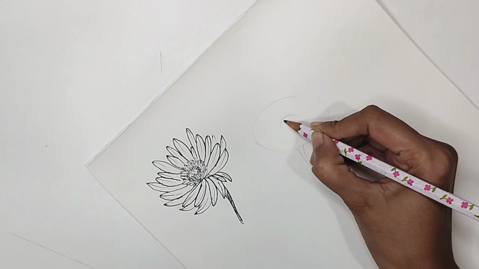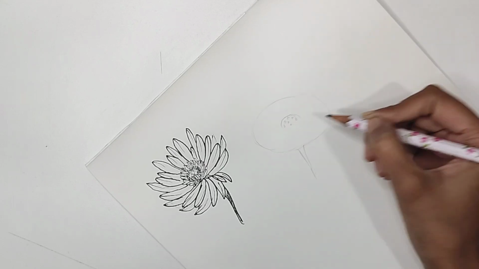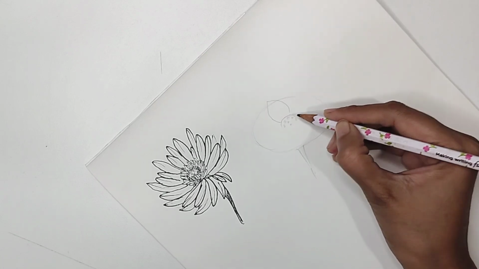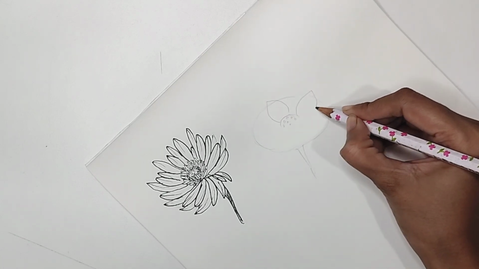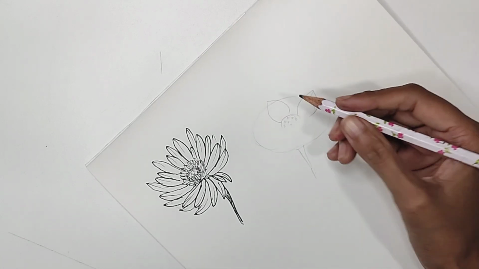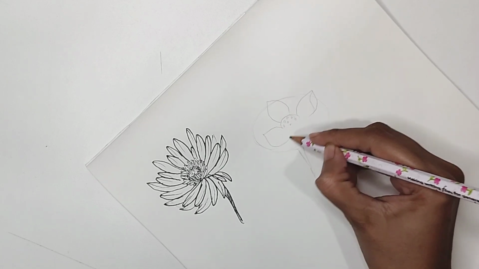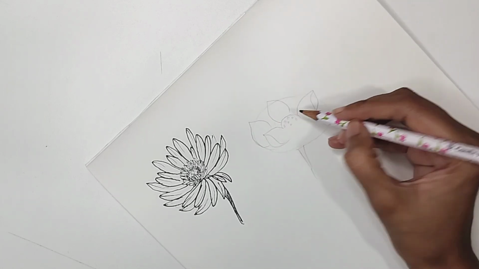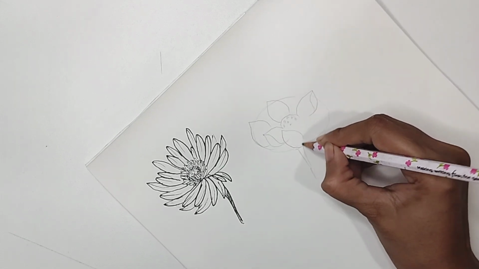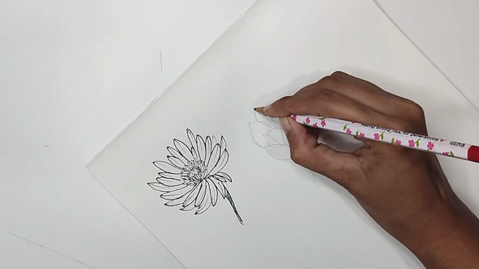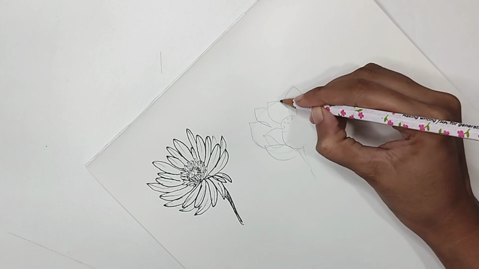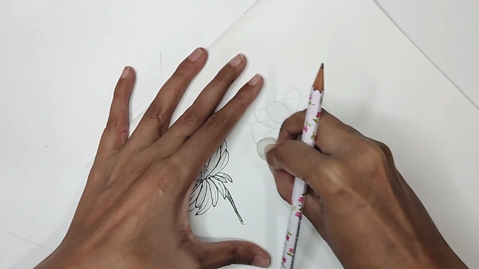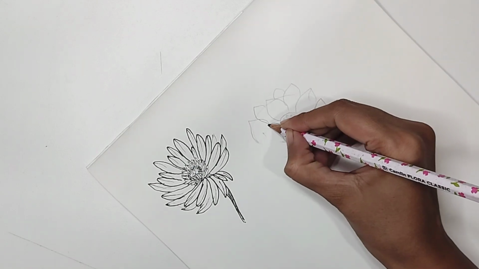So I'm creating half curve in the center, and then I'm creating bigger petals. So this one is inspired by lotus. So I'm creating something like that. So basically I have divided my flower into two sections. The lower section has petals which are more tilted towards the center part, and the upper petals are more towards upward direction. So basically we are seeing the side part of the flower, and we are also seeing little bit of the center part of the flower as well.